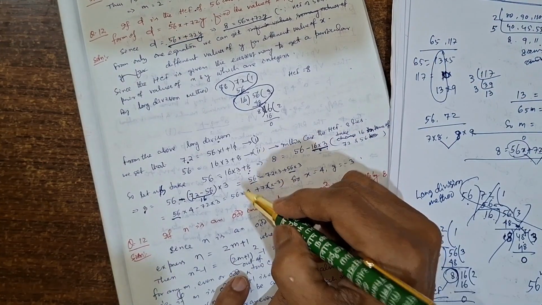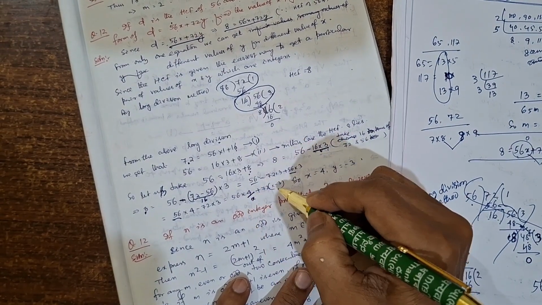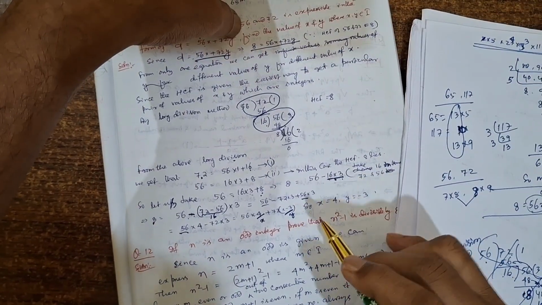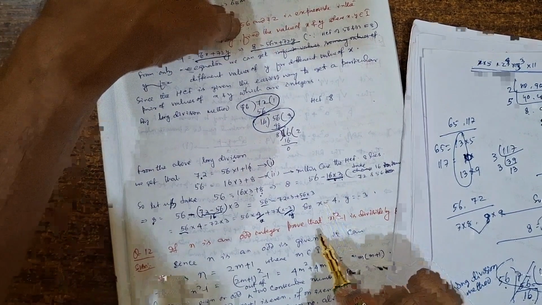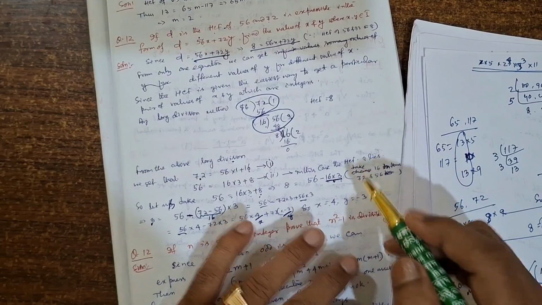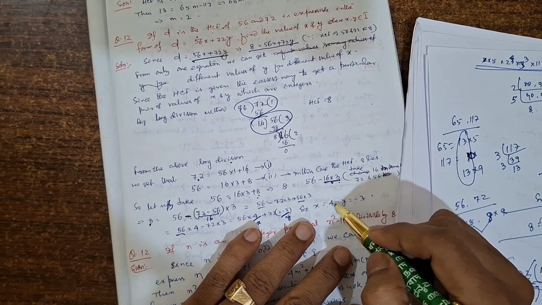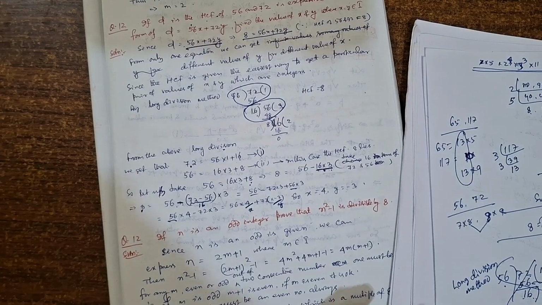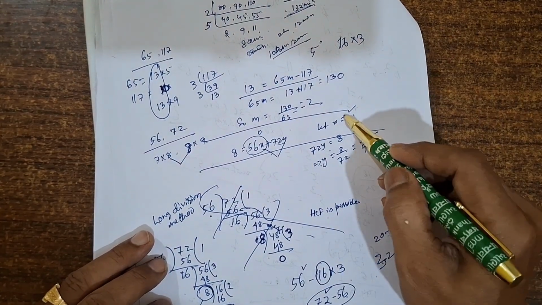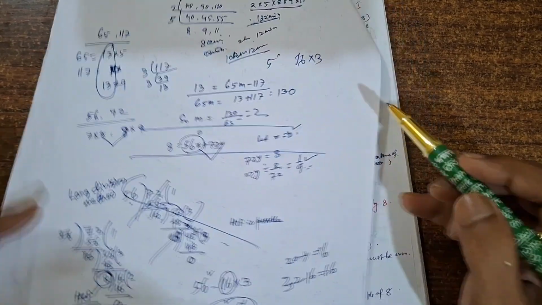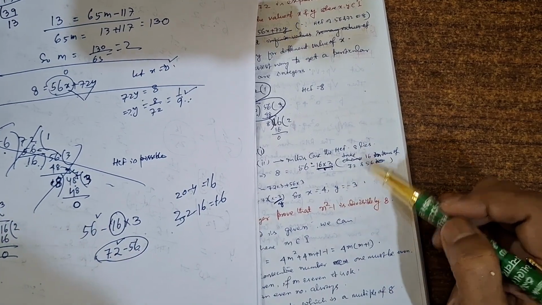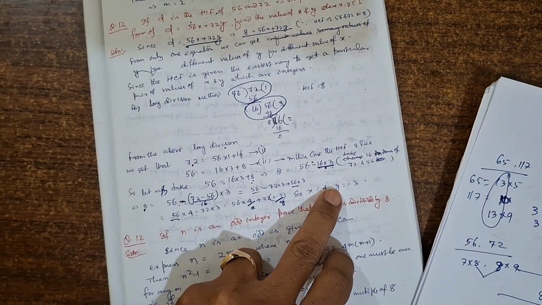So what is now x? This is x, this is y. What is the value of x, y now? These are integers, not fractions. In the other case we are getting fractions, but in this case we get whole numbers, that is integers, no fraction. That is a particular case, not in general.